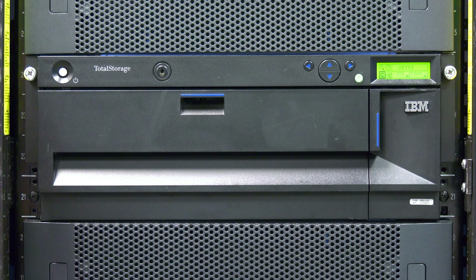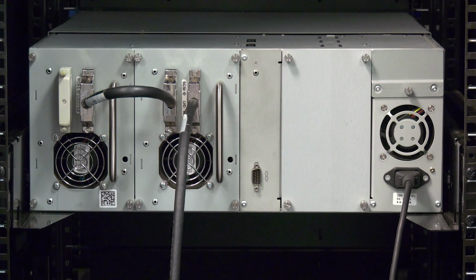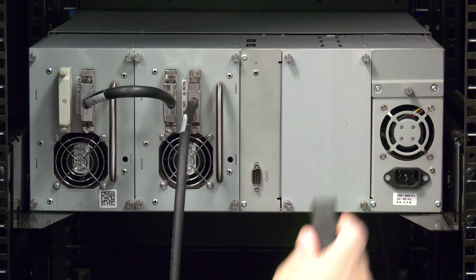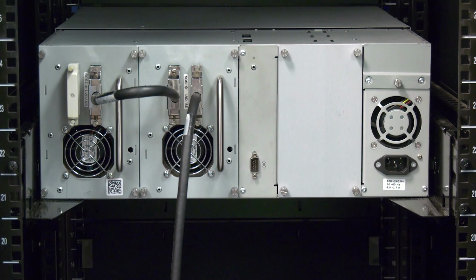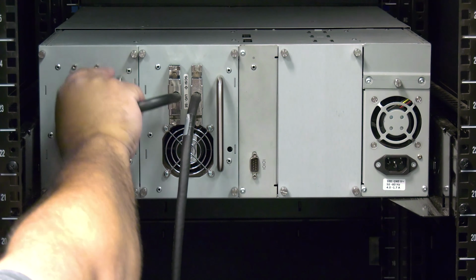Once you have verified that the drive is empty and downtime is scheduled, you will start by flipping off the power in the front of the library. Then you'll move around to the back of the library and remove the power cord from the power supply. The next step will be to remove the data cable and/or terminator from the rear of the faulty drive.